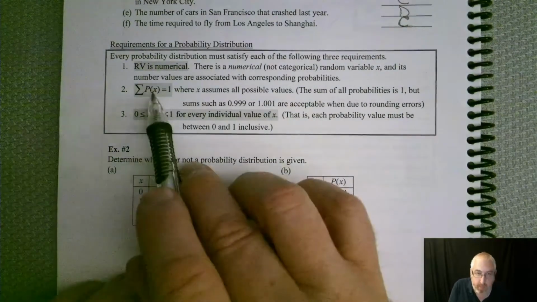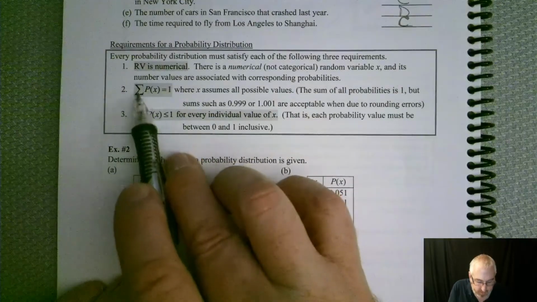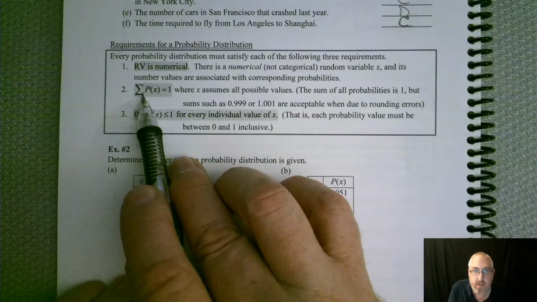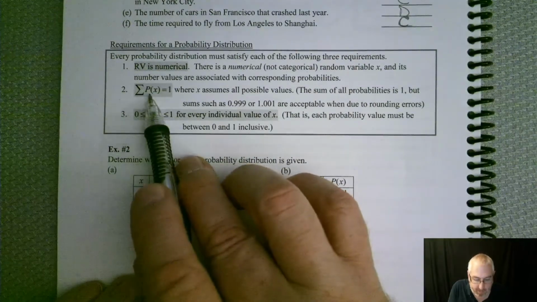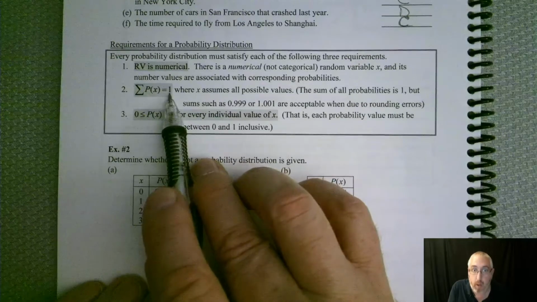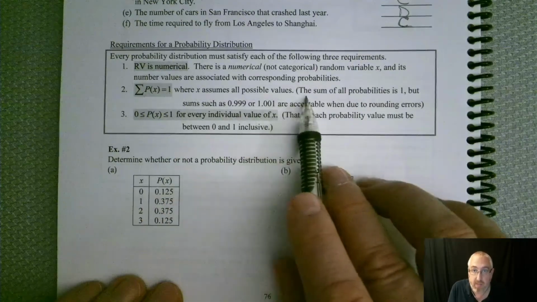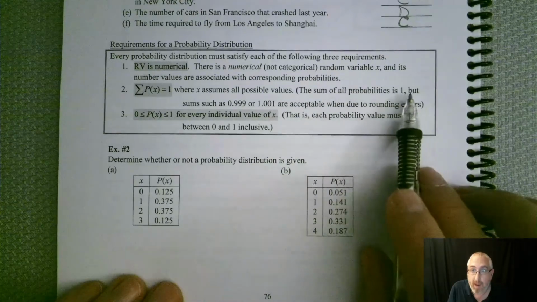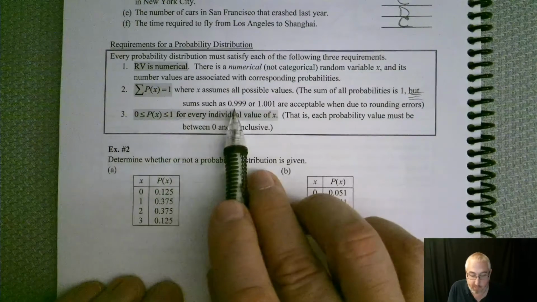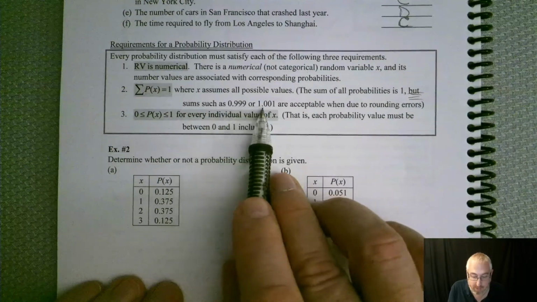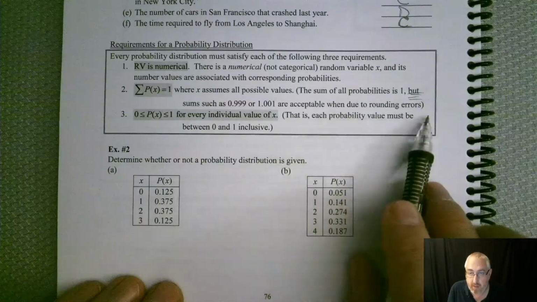The second one, though, is a little bit more involved. Remember that funky symbol is our symbol for summation. So we want to add stuff up. They want to add the probabilities and have it equal 1, where x assumes all possible values. So the sum of all probabilities is 1, but sums such as 0.999 or 1.001 are acceptable when due to rounding errors.